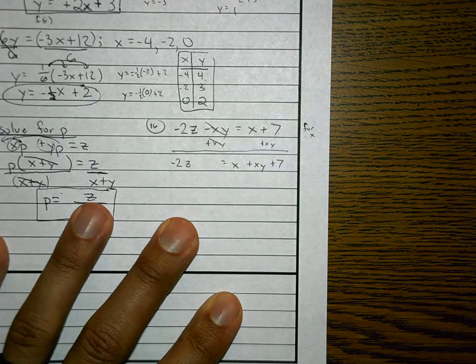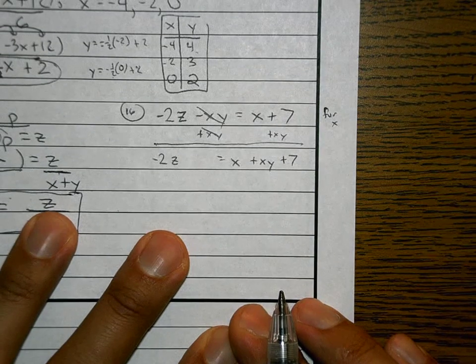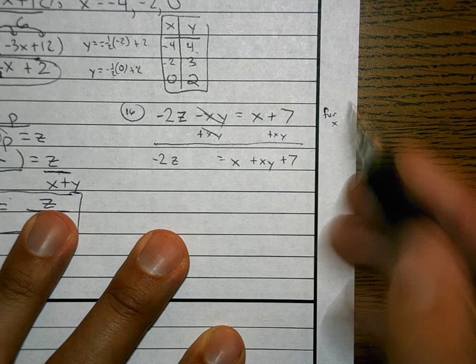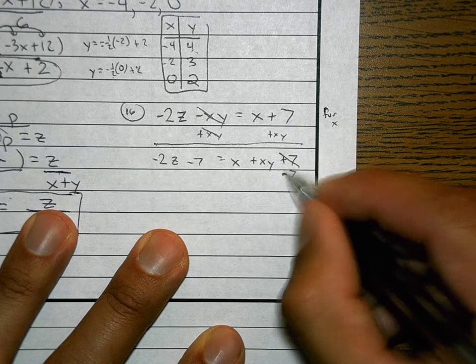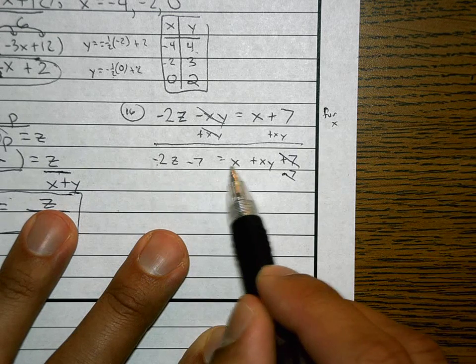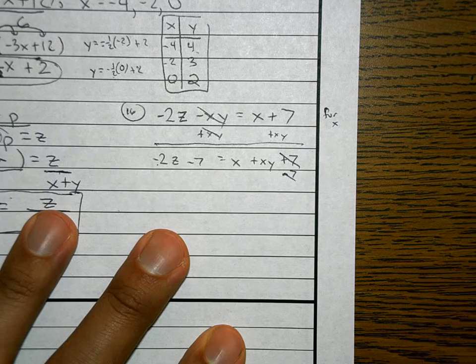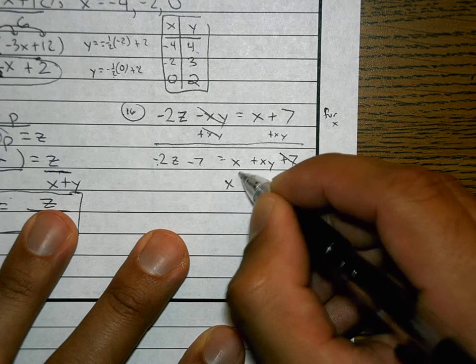I'll zoom in a little bit more. Some of you look like you're squinting. And I want the x's by themselves, and I need to get rid of the 7. I can do the opposite of a positive 7. I can subtract 7 from both sides. And now I have negative 2z minus 7 equals x plus xy. I still need to solve for x. I still need to get x by itself. So what do I need to do? I need to use that distributive property again.